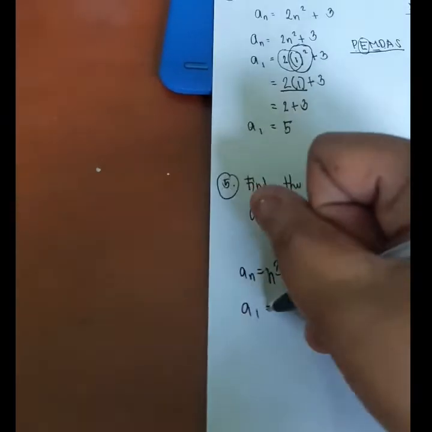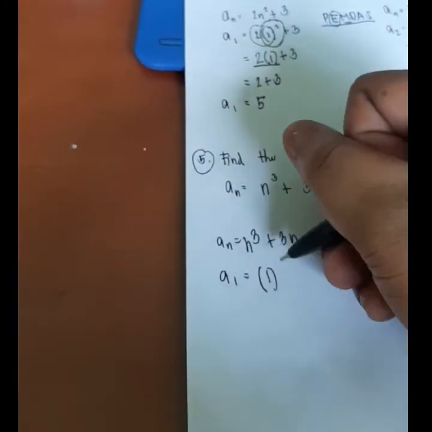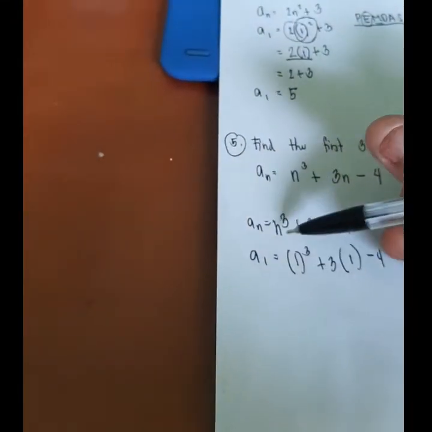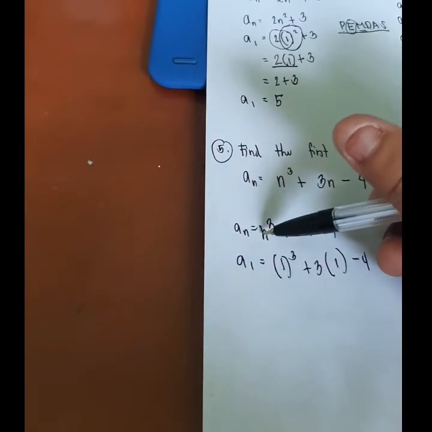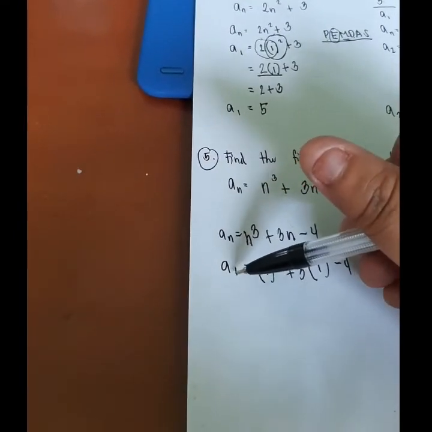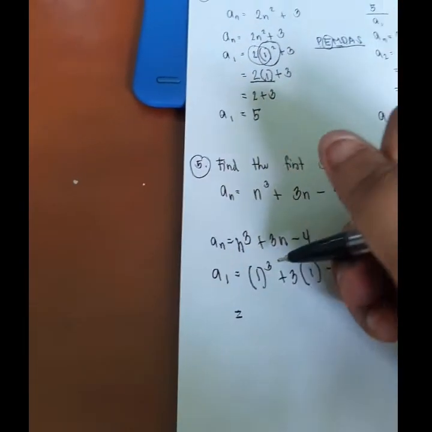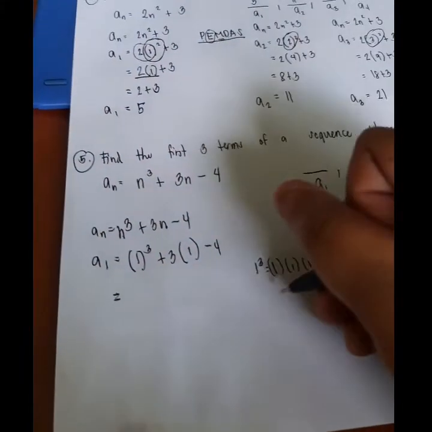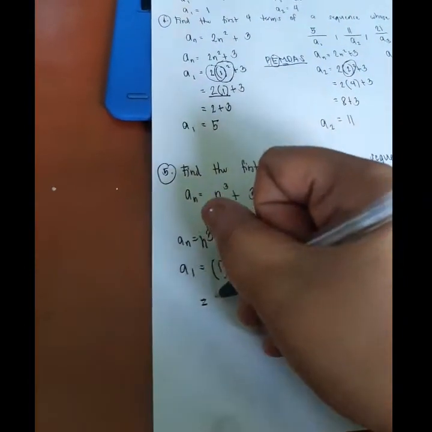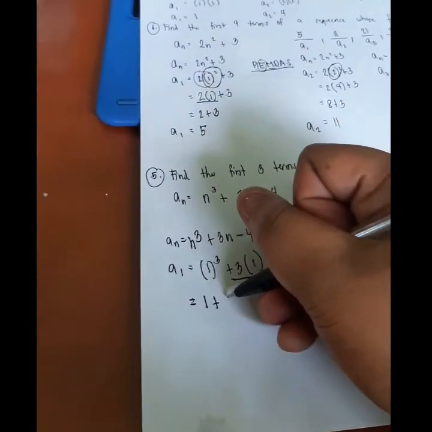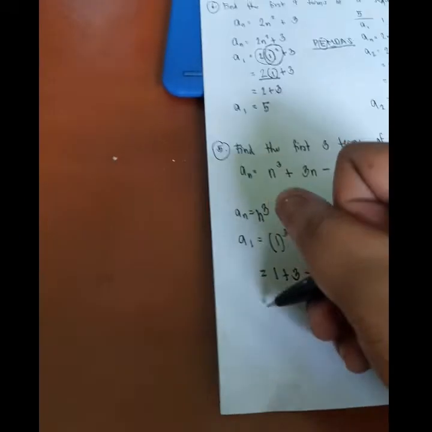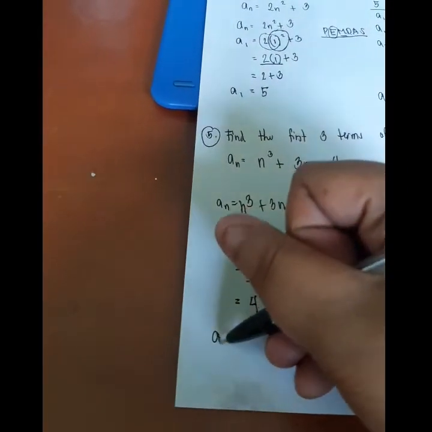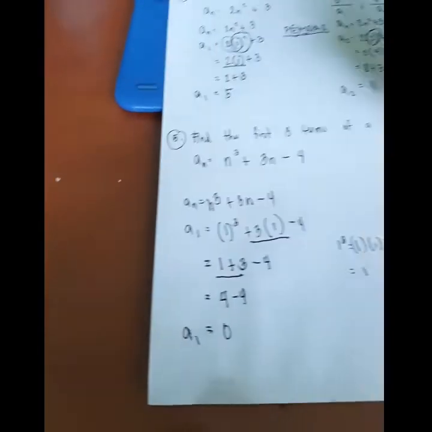And your a sub 1, you're going to substitute 1 raised to 3 plus 3 times 1 minus 4. Again, the only thing that changes is the value of your n, depending on which term we are solving. So, you're going to have your 1 cube. 1 cube, take note, that will be 1 times 1 times 1. And this just gives you 1. So, you're going to have your 1 plus multiply, so it's 3 minus 4. Next, you add this first. So, it will give you 4 minus 4. And your a sub 1 is just equal to 0.